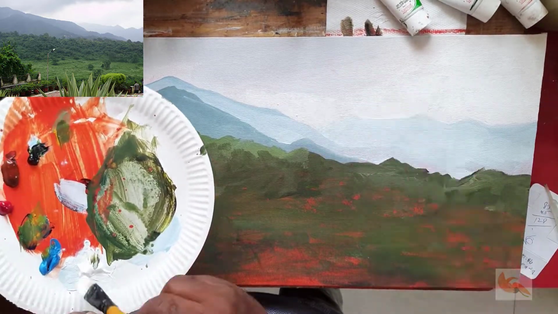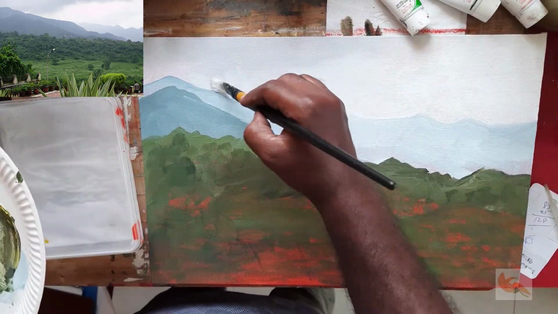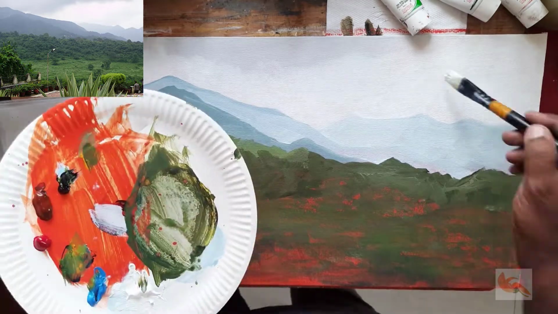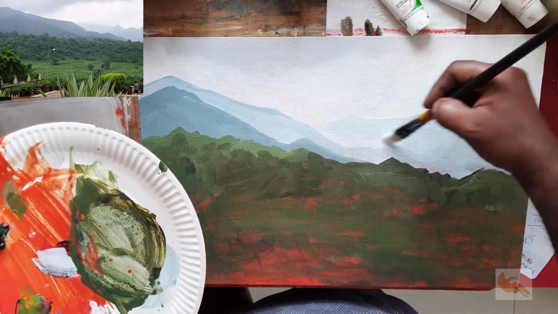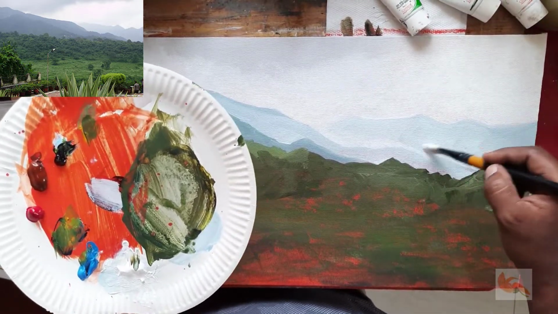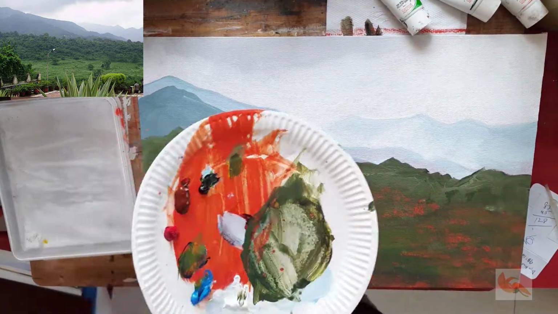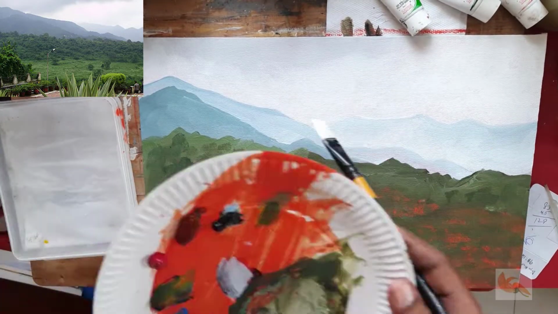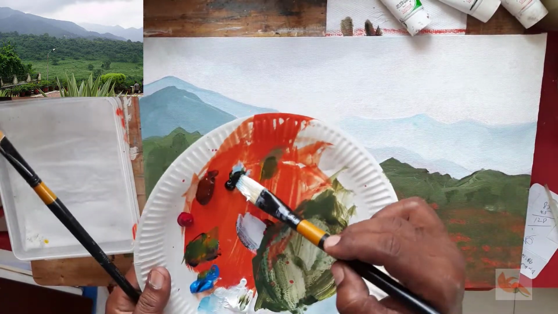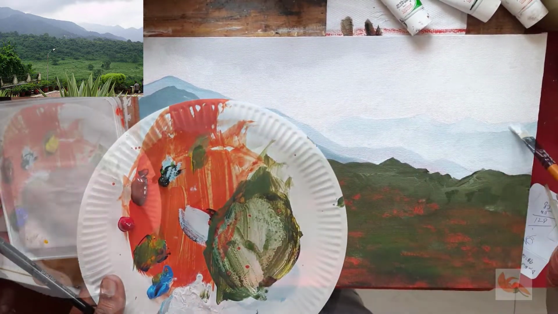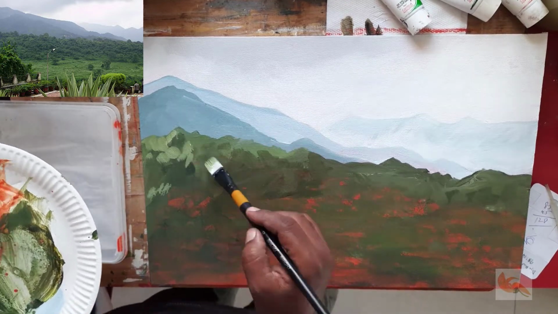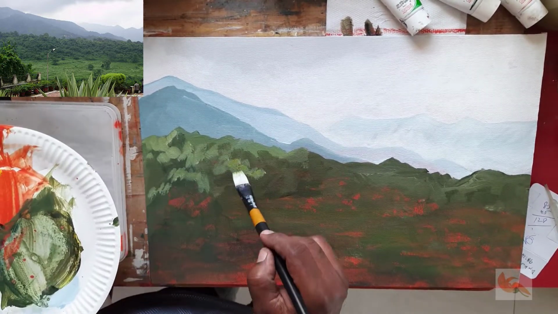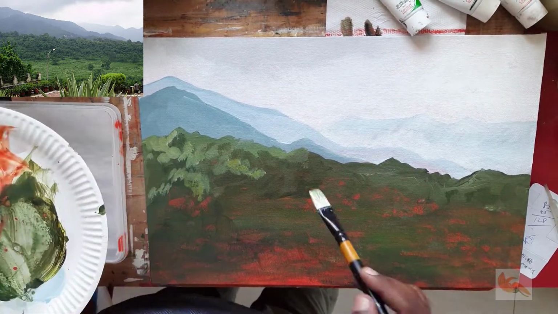In the second layer of paint application, we'll define the shapes and match the values and saturation even better. We also need to vary the shades a bit to show shadows and highlights within a range to bring out the volume of the mountains, else they will look absolutely flat. The mountains aren't flat. There is a lot of vegetation, there might be big rocks, there might be huge trees and so on.